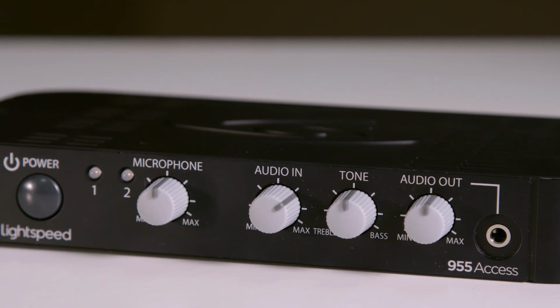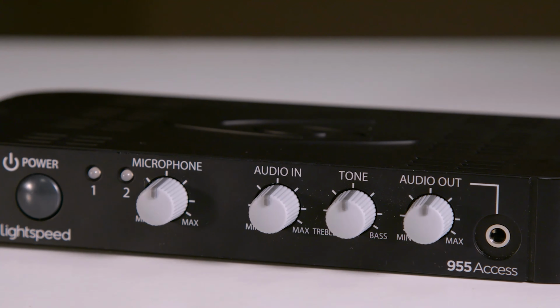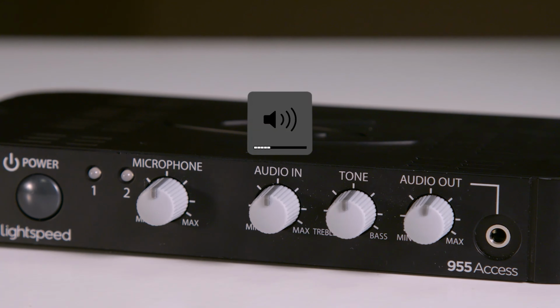There is also an audio input volume to control the level of all your connected media sources. We recommend you preset that audio input volume to a nominal level, approximately 12 o'clock. Then use the volume up or down on your computer or other source for regular adjustments.